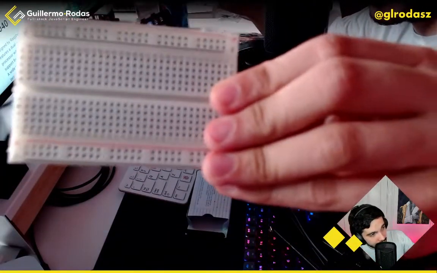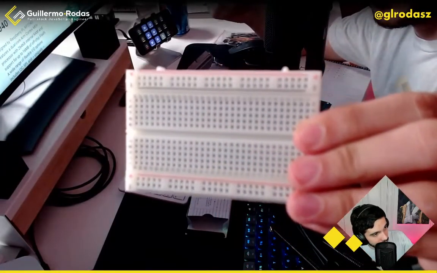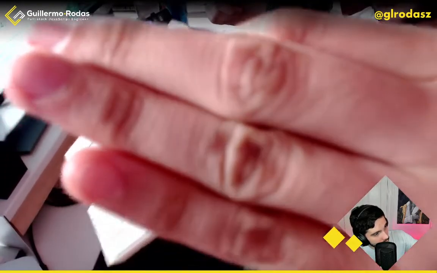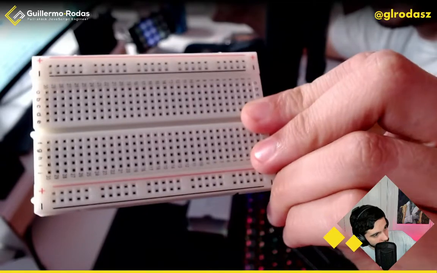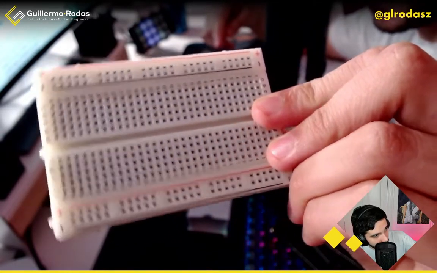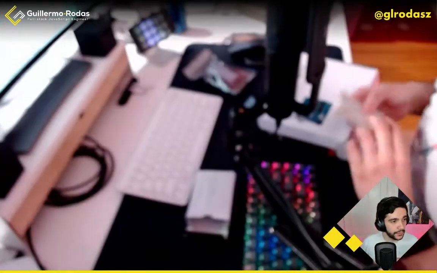This camera, I guess I need to improve the setup because it doesn't focus. I need to put my hand first so it recognizes my hand, and then yeah, this is the proto board. We'll figure out how to do this.